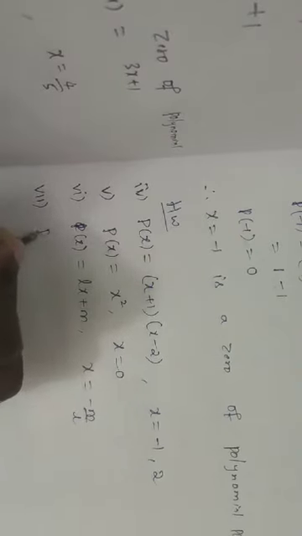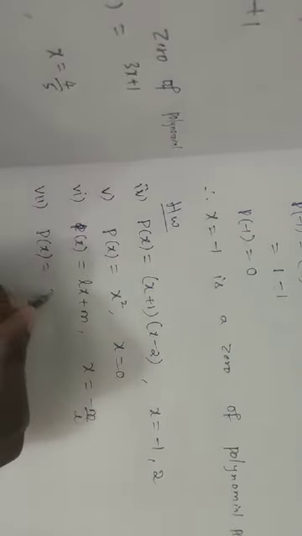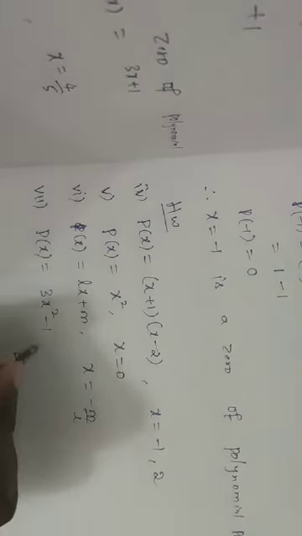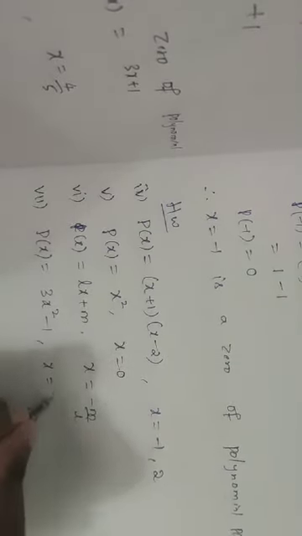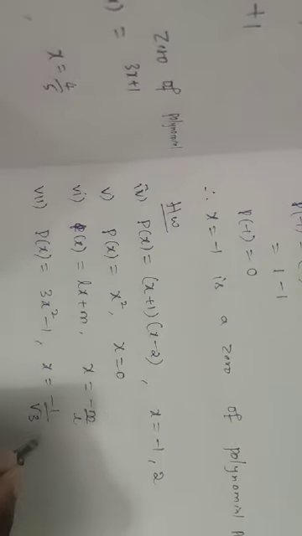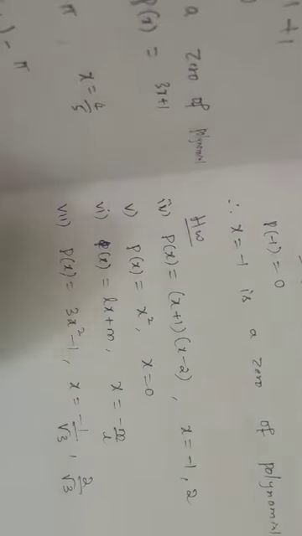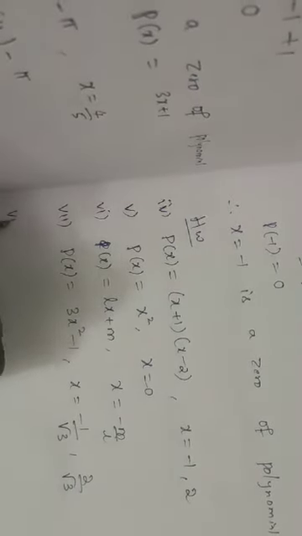Seventh question, p of x is equal to 3x square minus 1. So x is equal to minus 1 by root 3 comma 2 by root 3. You need to check whether these two are zeros or not. Then the seventh one is done.